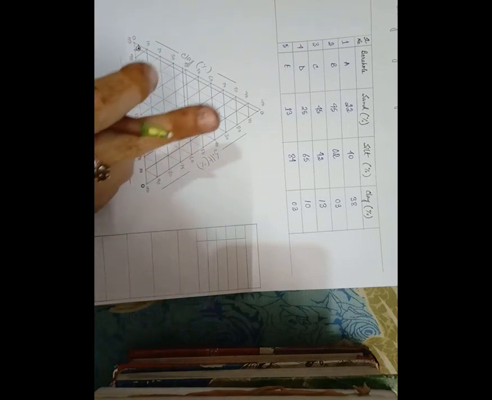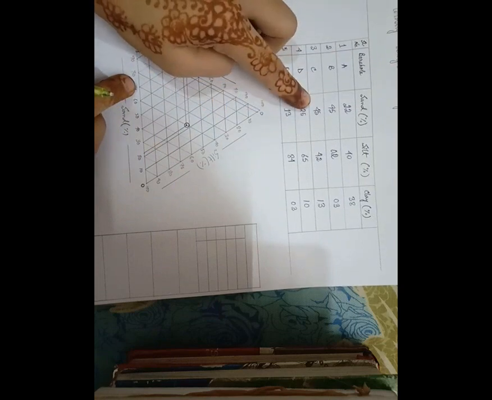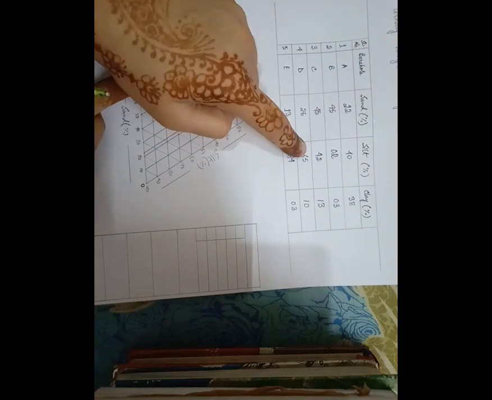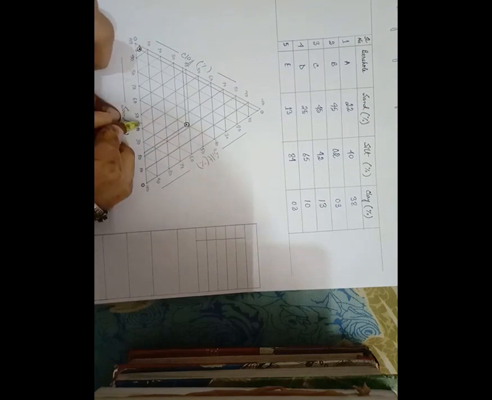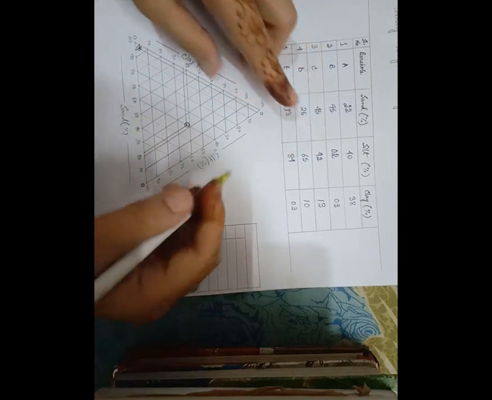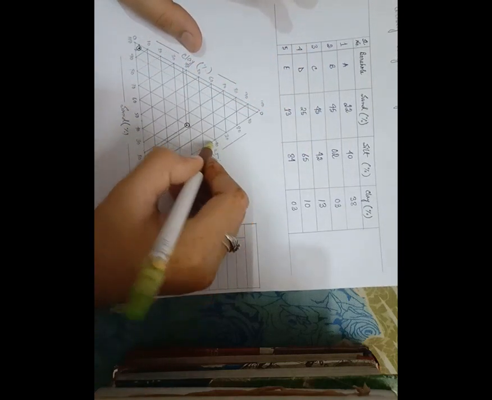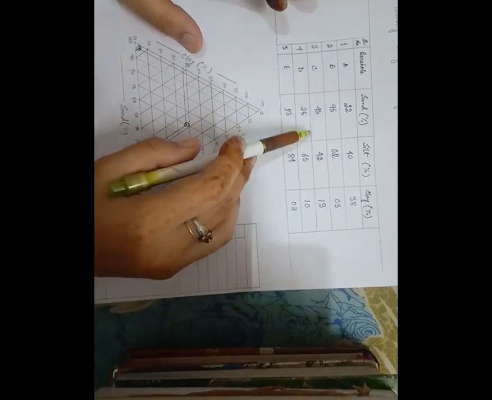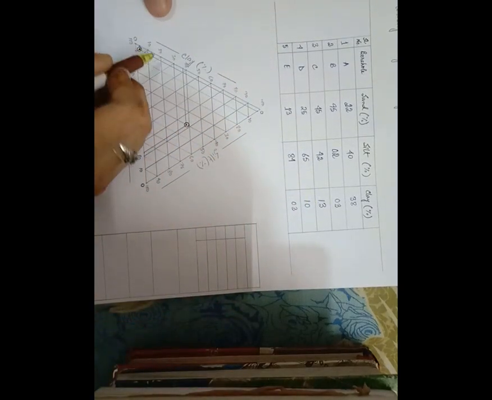Then we draw the number 3 point, or C. Here you can see that sand is 45, silt is 42, and clay is 13. So sand is 45, it's here. Then silt is 42, so it's this point, and clay is 13, so it's here.